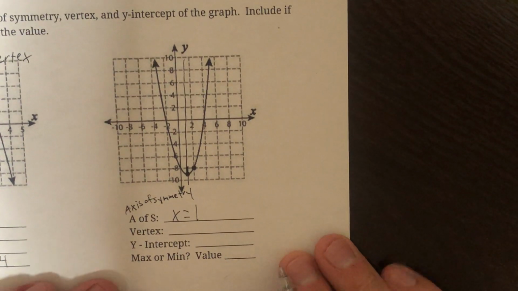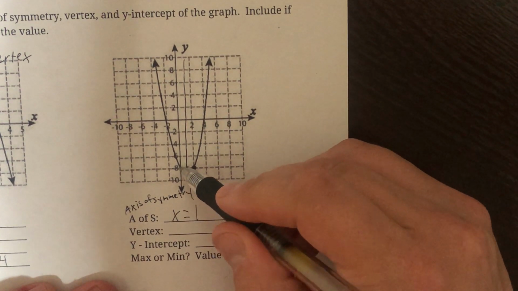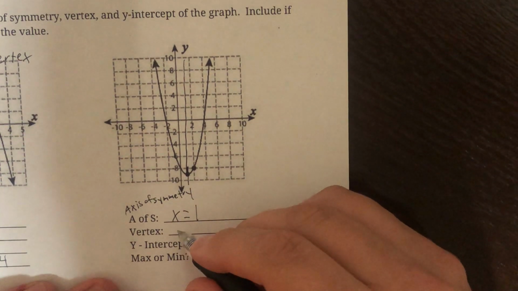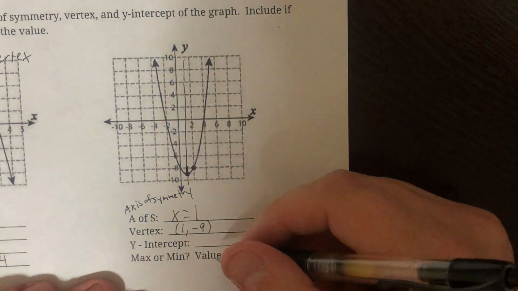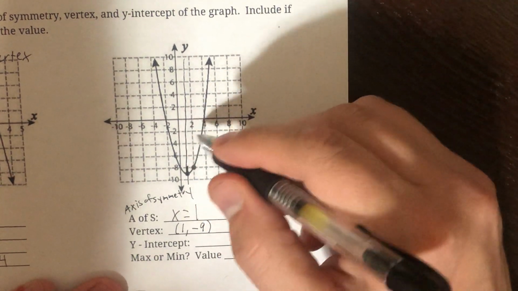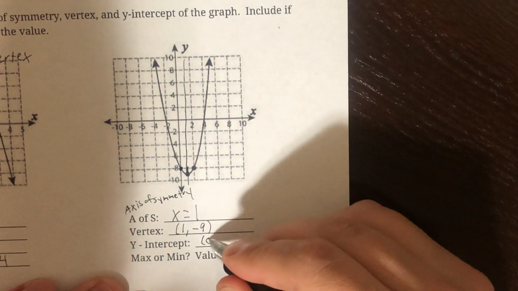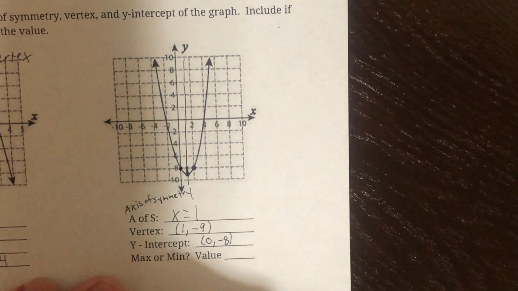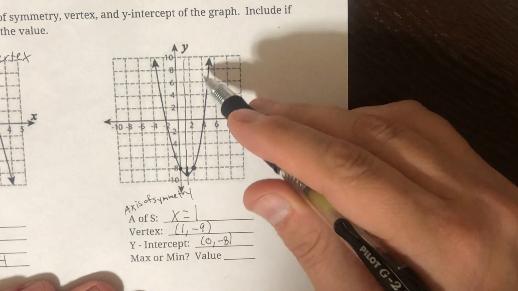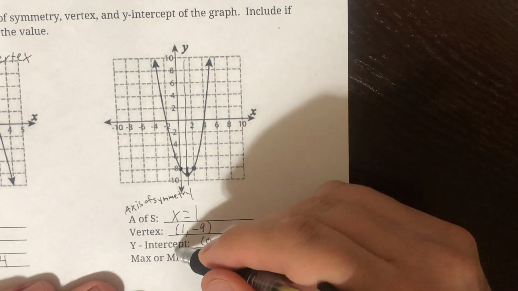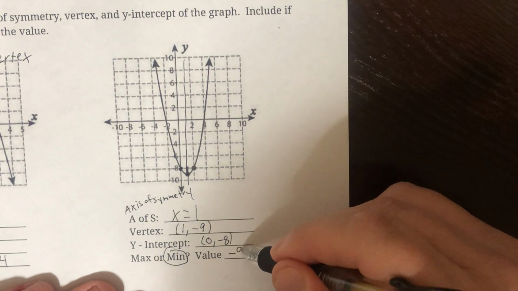The vertex. Let's see where our point is. It's over 1, down 8, in between 8 and 10 is 9. So our vertex is (1, -9), because we were down. Y-intercept, place where it crosses the y-axis. Well, I gotta look. Right here is where it's crossing the y-axis, so that would be at the point (0, -8). And now determining maximum or min. It's going up forever and ever and ever, so I can't have a max, so we have a minimum value. The minimum, we've already stated it, it's part of the vertex. The minimum y value was -9.